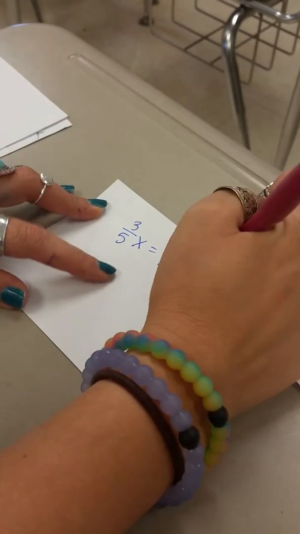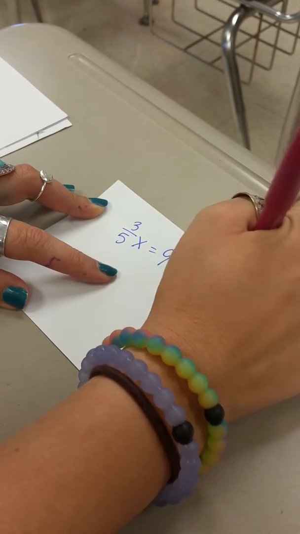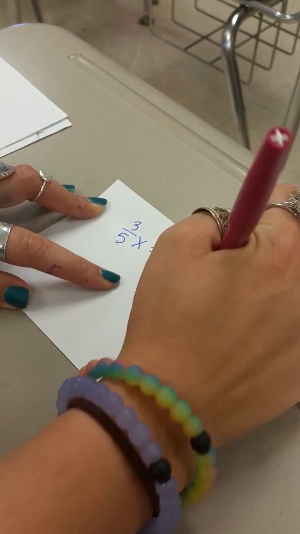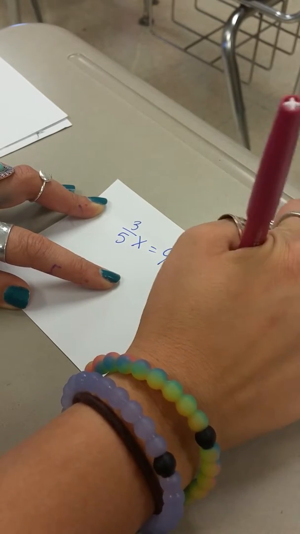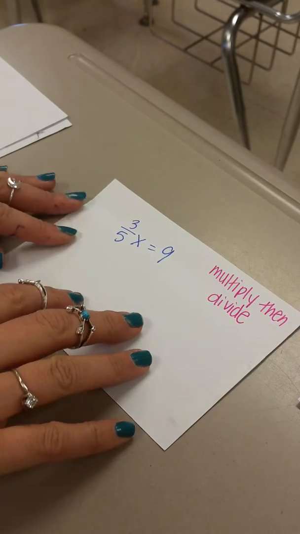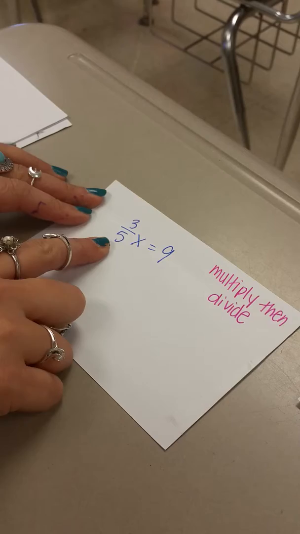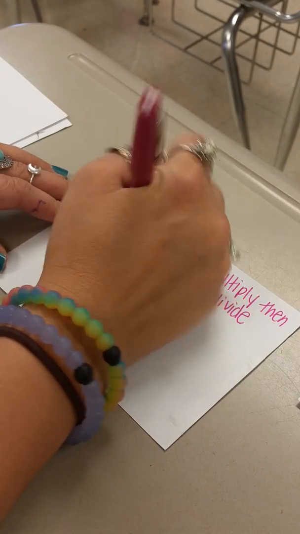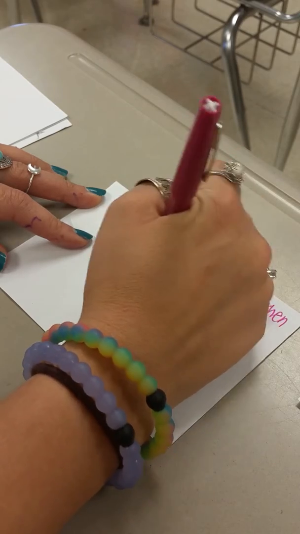We're going to call this multiply then divide. So another way that we can do this problem is we can first multiply by the denominator. Our denominator that's here is 5. So we're going to multiply both sides by 5 to get rid of it, just like we've been doing.